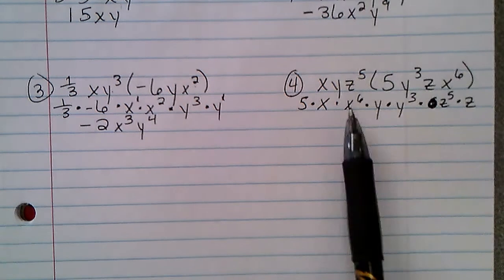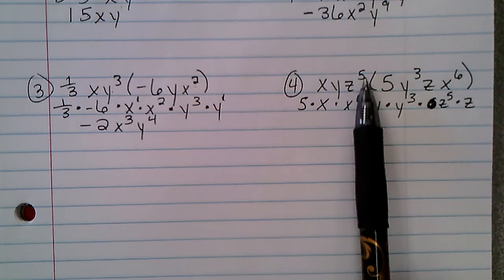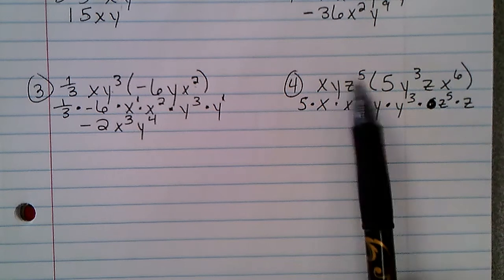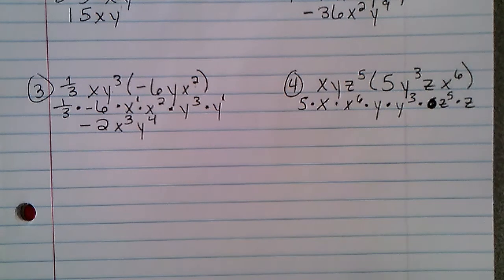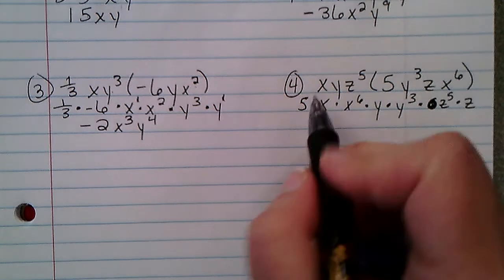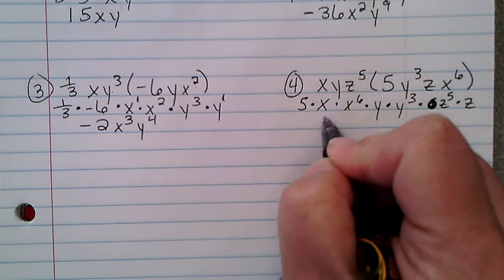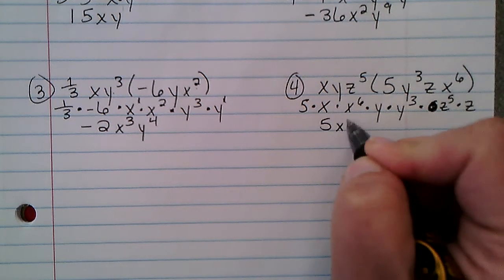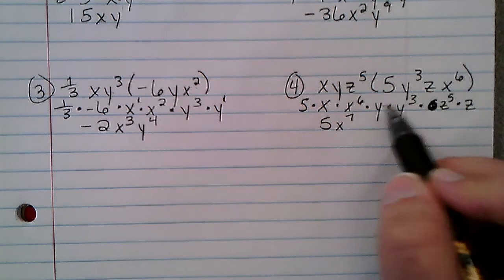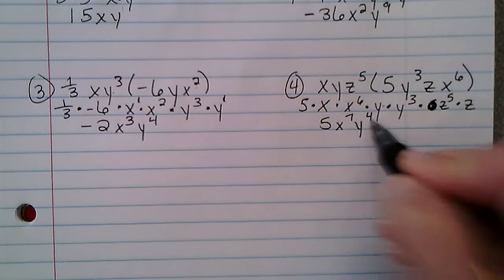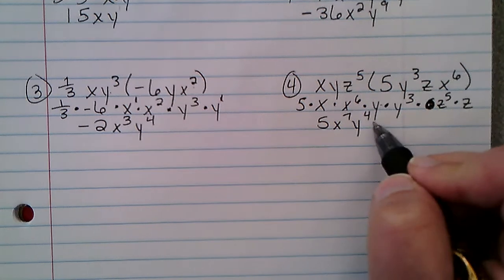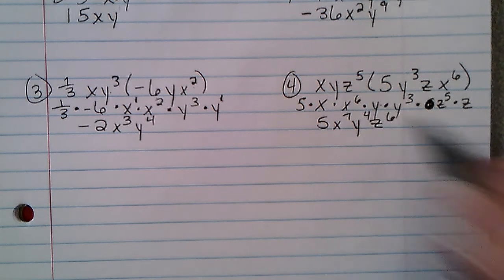Now, one thing I do want to point out, this x, y, z to the 5th, that 5 only applies to that z. It does not apply to the y or the x. I wanted to make that clear before we got started. So here 5 is going to stay 5. So we have x and x to the 6th, which is x to the 7th, y and y to the 3rd, which is y to the 4th, z to the 5th, and z makes z to the 6th power.